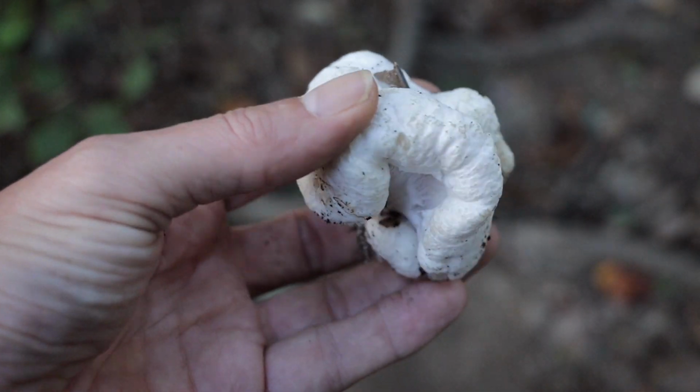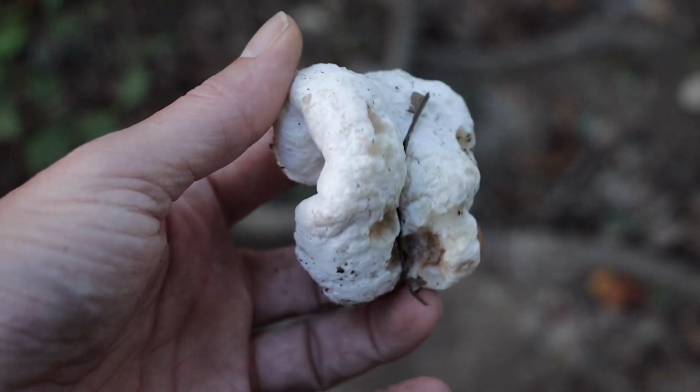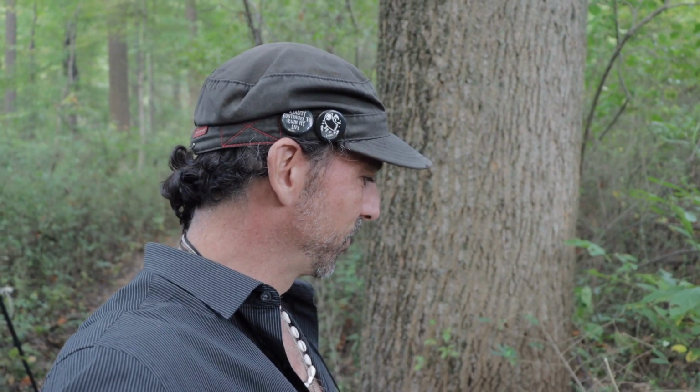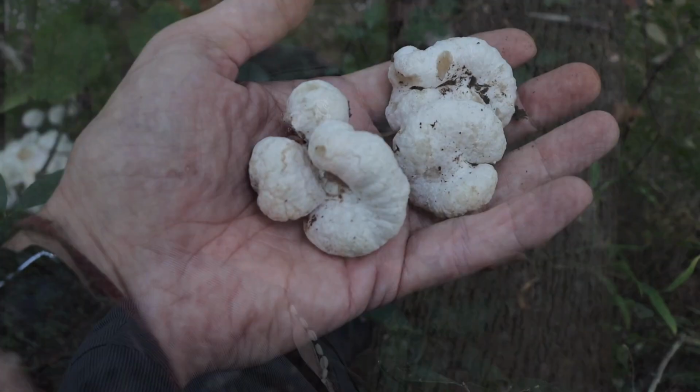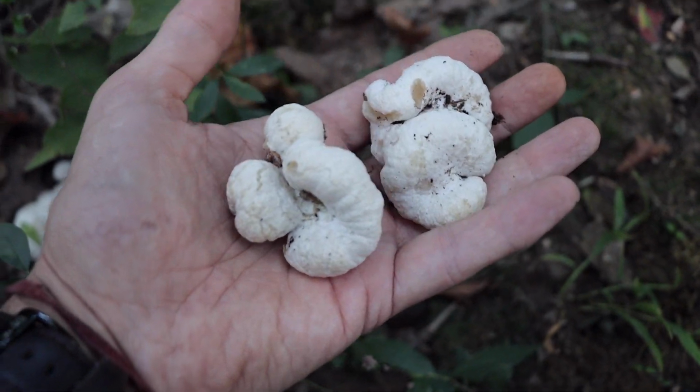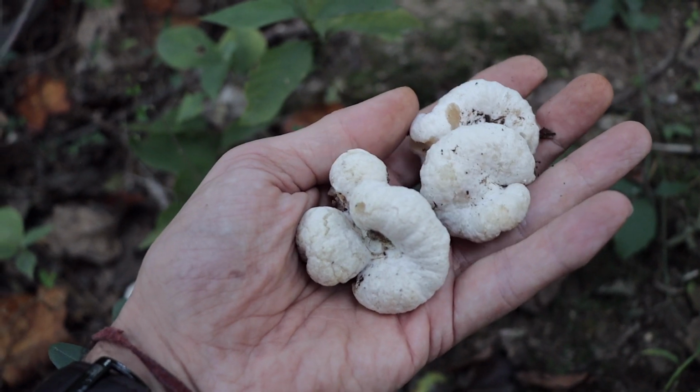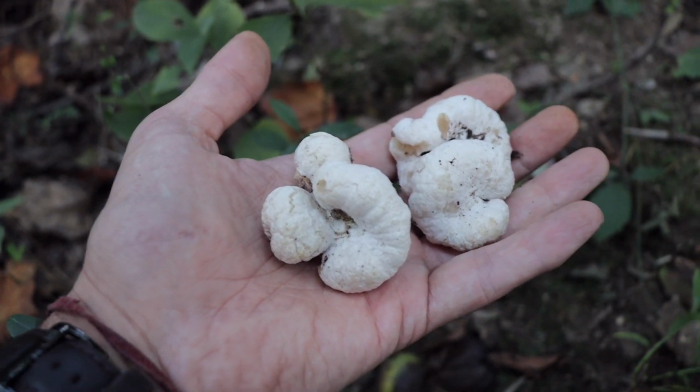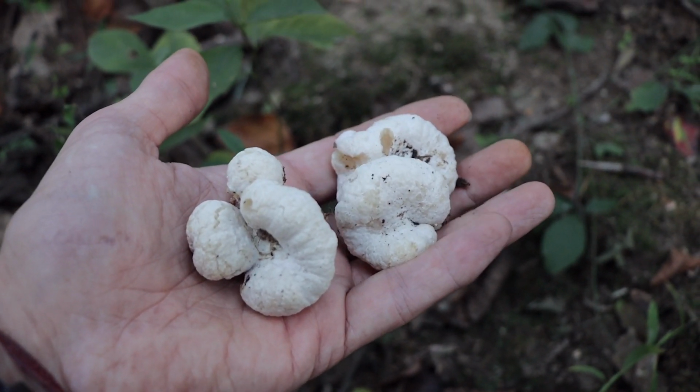I'm really excited right now because I just learned about these things. Last winter I learned about them, and I forgot all about them. Obviously these are parasitic mushrooms, parasitic fungi. There's actually kind of a neat reason why these are called aborted entolomas. You see, they're parasites. They parasitize on honey mushrooms.